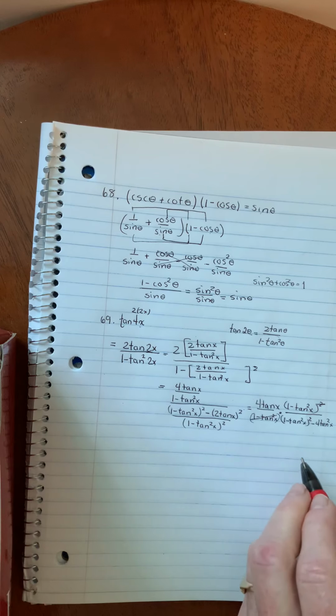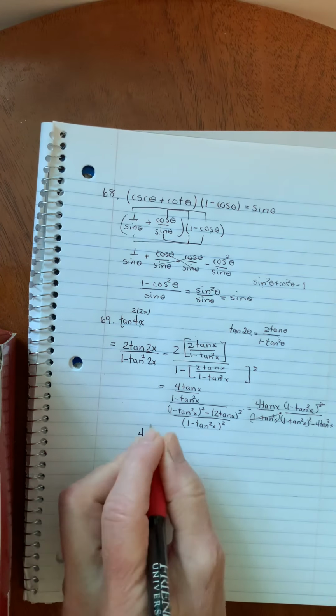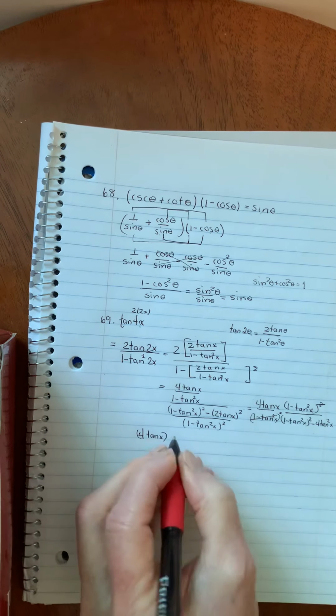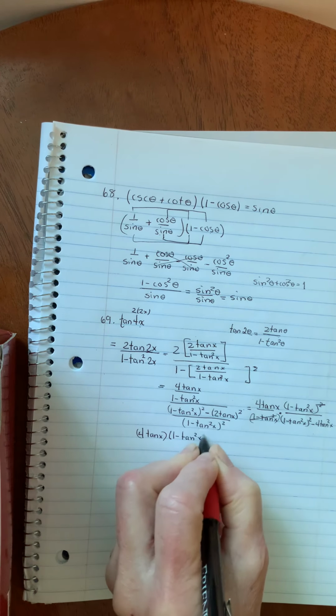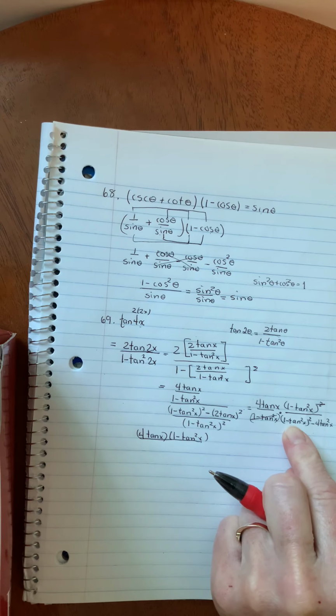And I'm going to simplify a little bit. So let's come down here. We've got 4 tangent of x left in the numerator. And we've got 1 minus tangent squared. Down here, we've got a binomial that we've got to square.